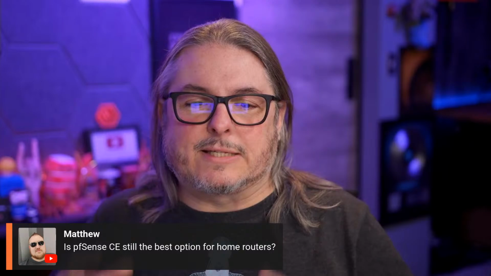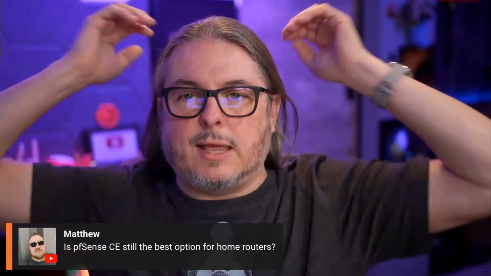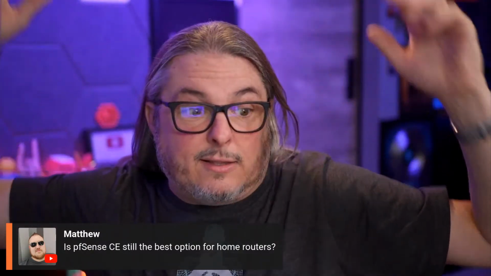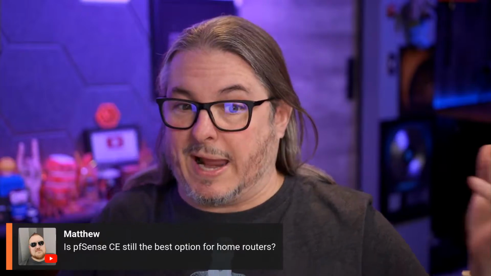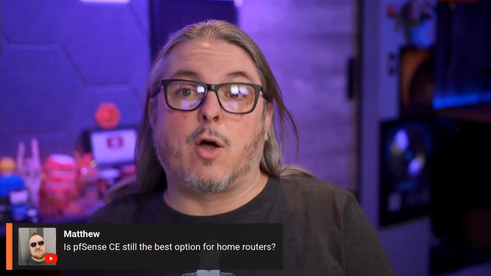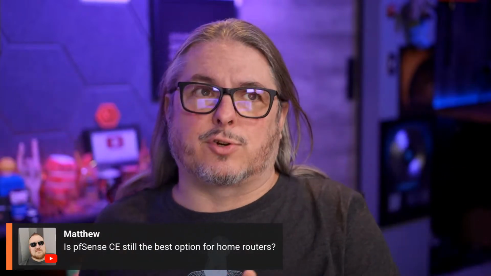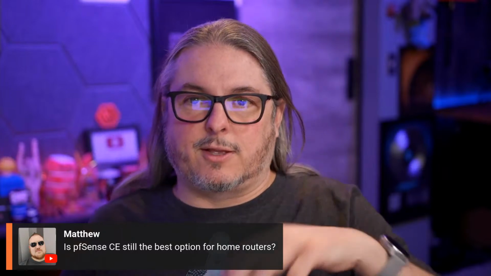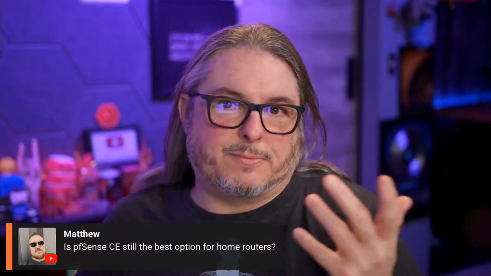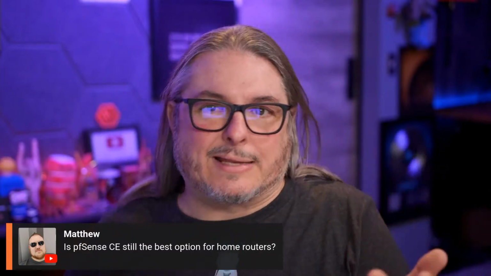Best is a very subjective thing. So CE is fine. There's still patches, so it's still being maintained. There's not a whole new version. There's just not any new features. That's where people get really concerned, is that they're not seeing new features, but I mean, it is what it is. You kind of make the choice.